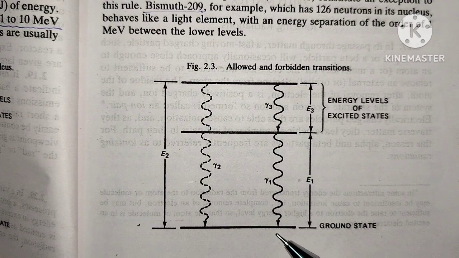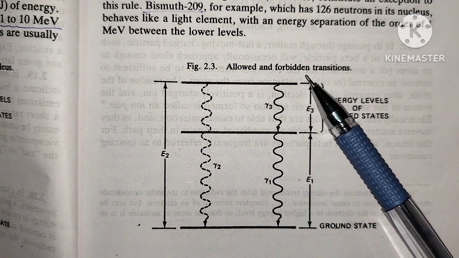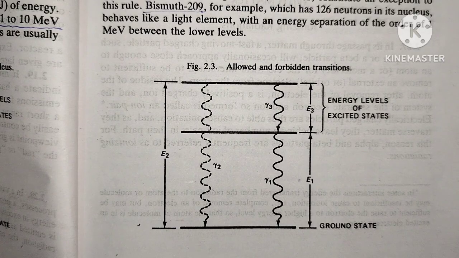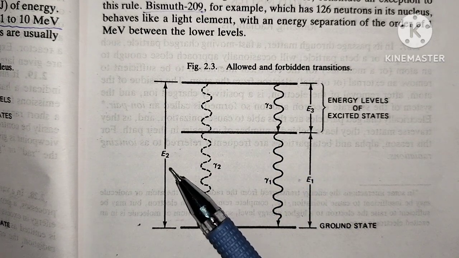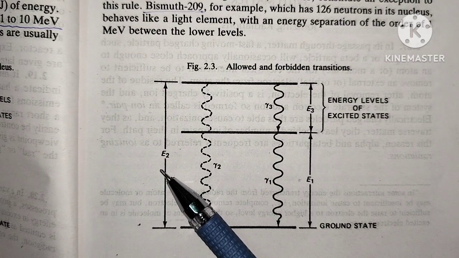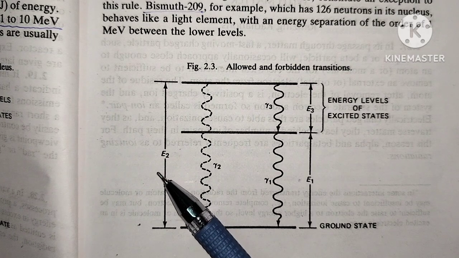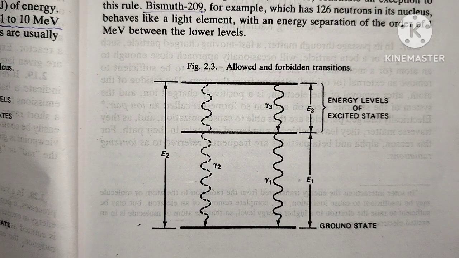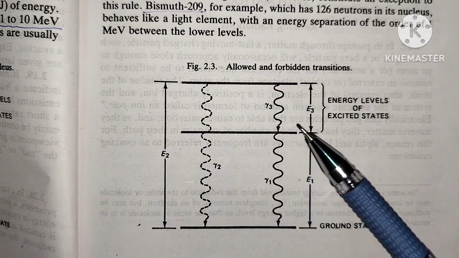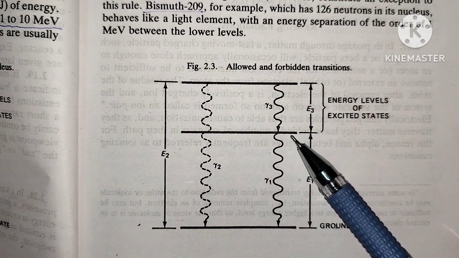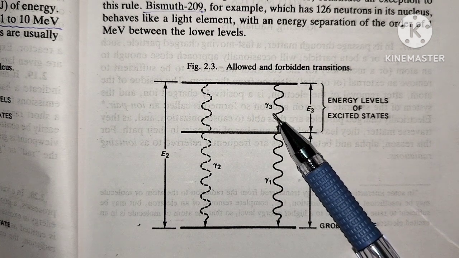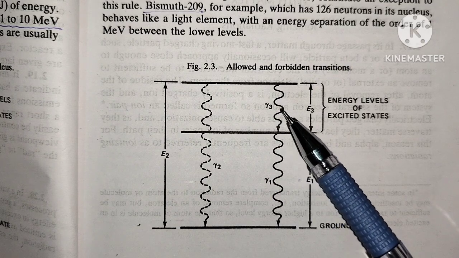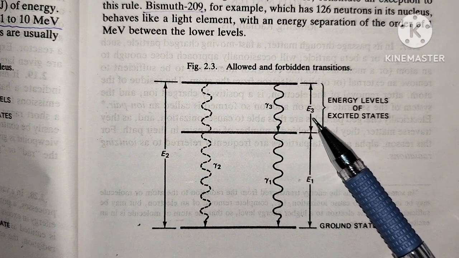See here, this is ground state, first excited state and second excited state. So in the previous figure, it is jumping from here to here, the energy released is E2, which is very less probability. So now what happens actually? It is supposed to jump from here to here, second excited state to first excited state, and emit a gamma 3, gamma ray with energy E3.